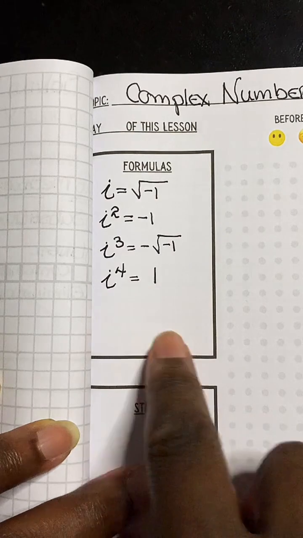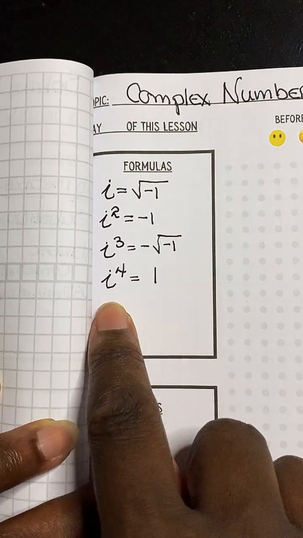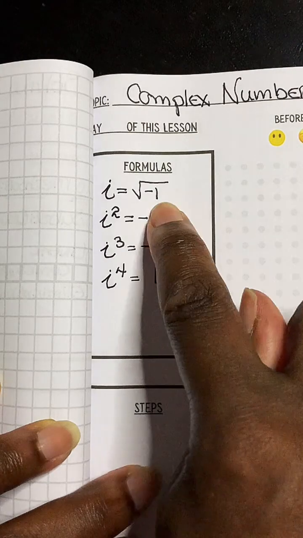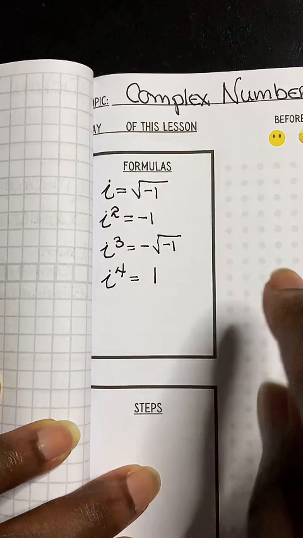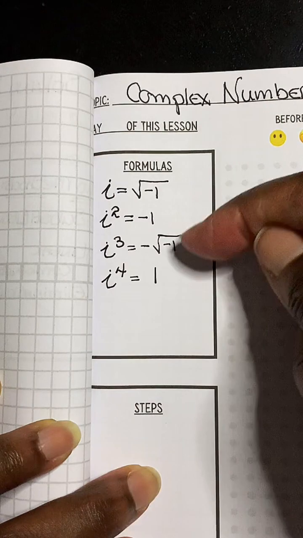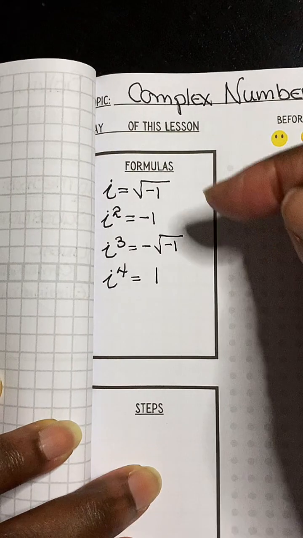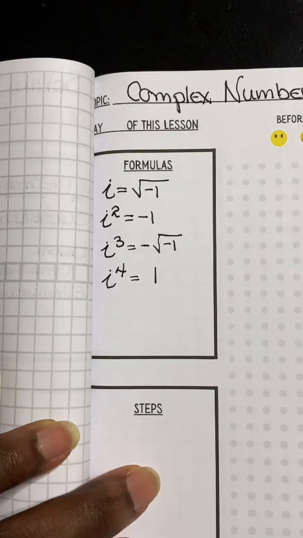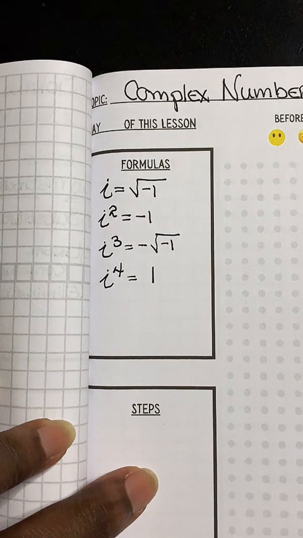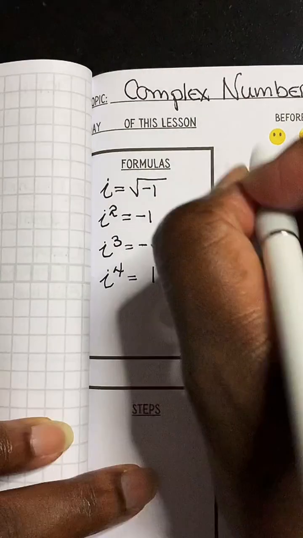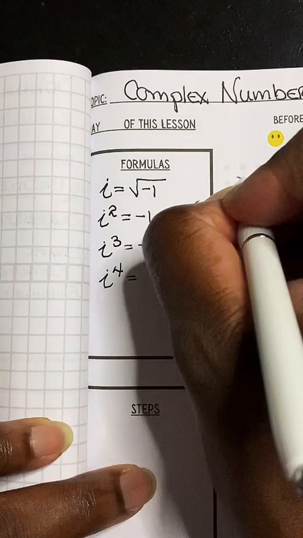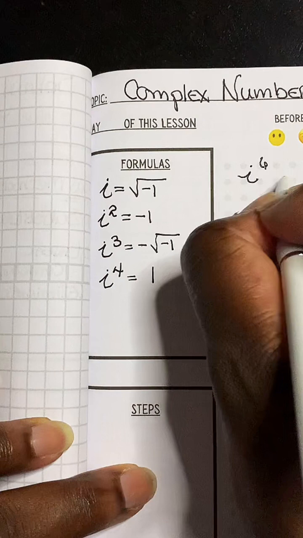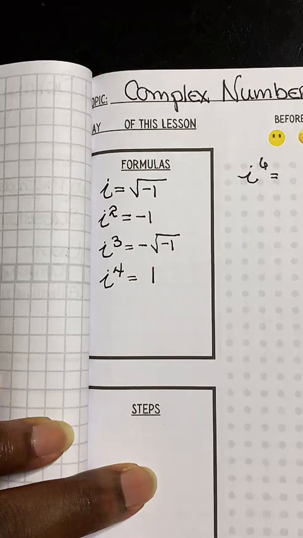And then you're probably asking, all right, so what's i to the 5th? Well, i to the 5th takes us right back to the square root of -1. So as long as you understand these 4, you can group them. So say I wanted to break down i to the 6th power and know what that's going to equal.